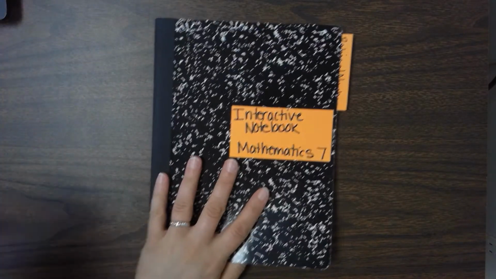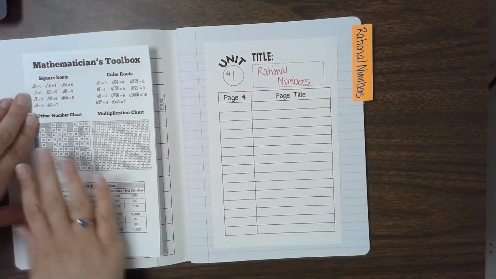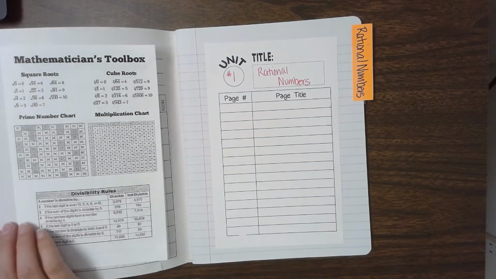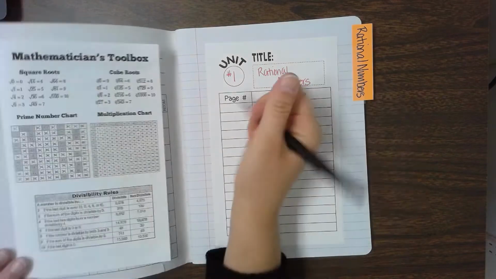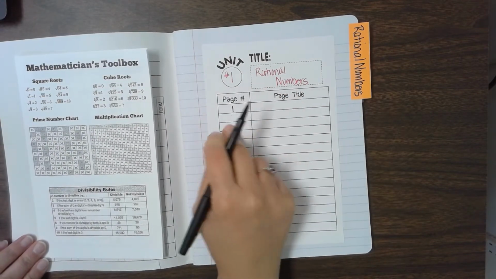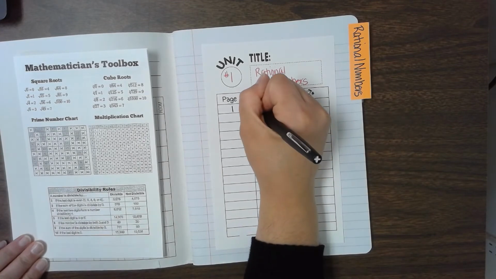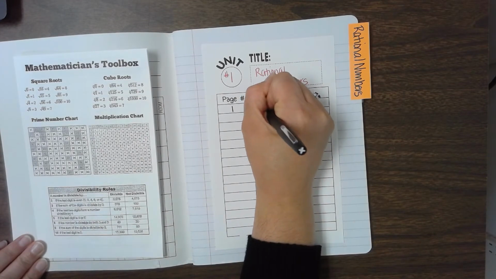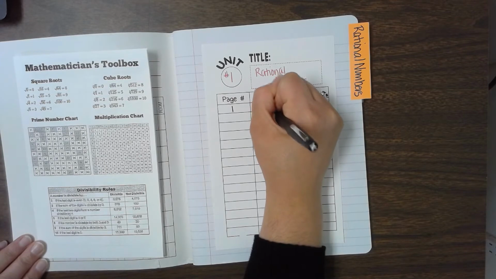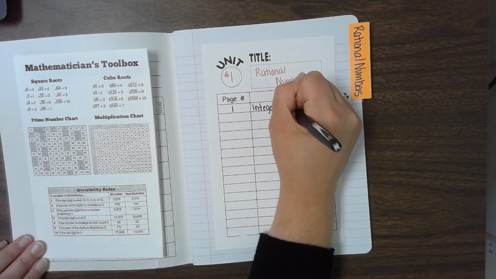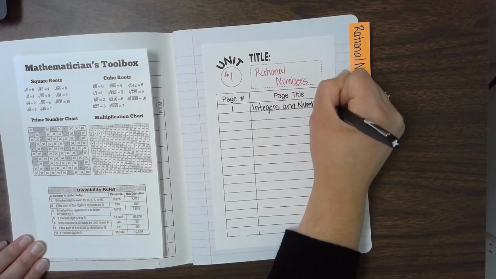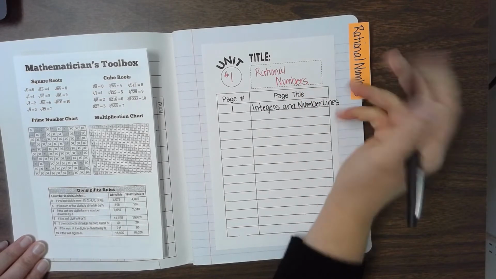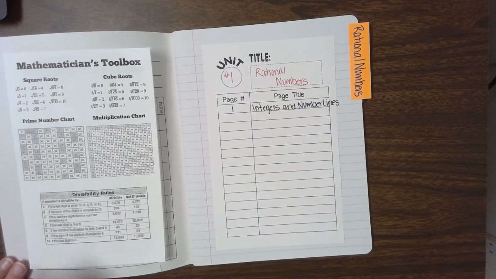So the first thing we're going to do is grab our notebook and open up to the table of contents. For the table of contents, this unit or this topic is going to be on page 1. So we're going to put that there, and it is going to be titled Integers and Number Lines. Okay, I ran off a little bit on the paper, but that's totally okay.